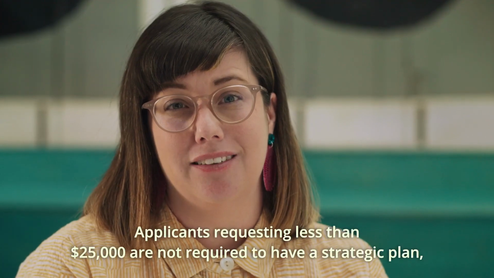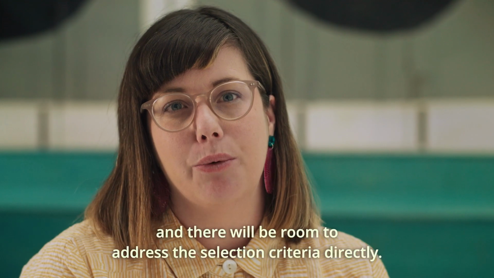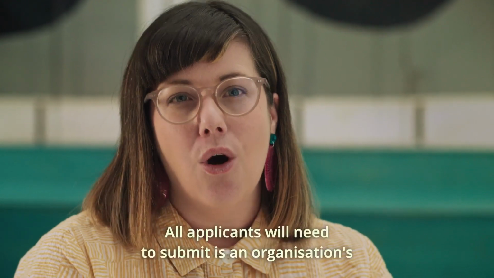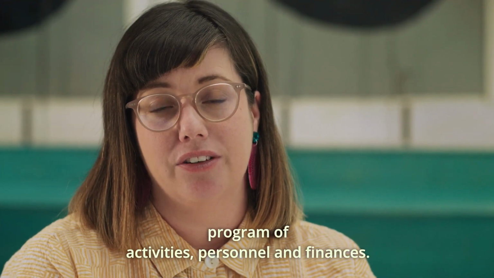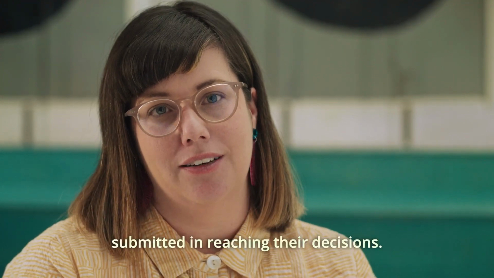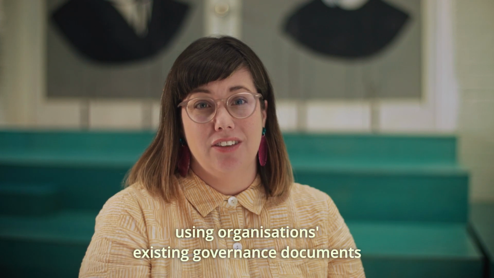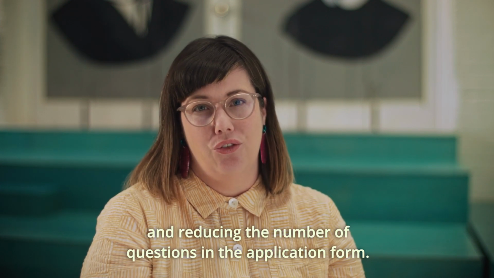Applicants requesting less than $25,000 are not required to have a strategic plan, and there will be room to address the selection criteria directly. All applicants will need to submit is an organisation's program of activities, personnel and finances. The panel who will assess the application will consider all information submitted in reaching their decisions. So we've tried to make the process as simple as possible, using organisations' existing governance documents and reducing the number of questions in the application form.